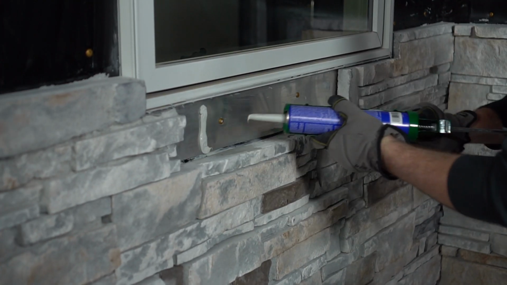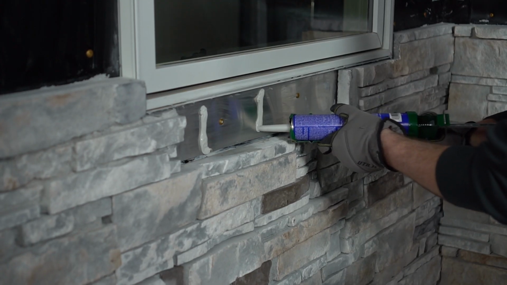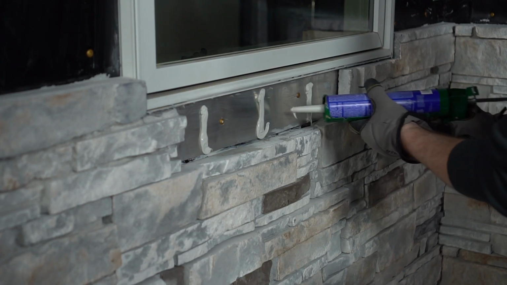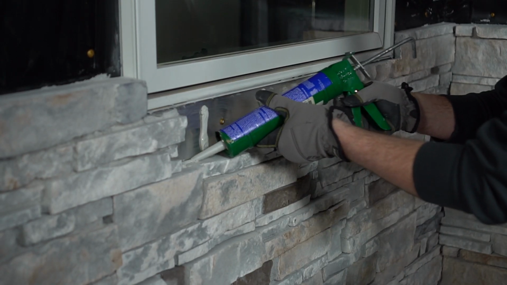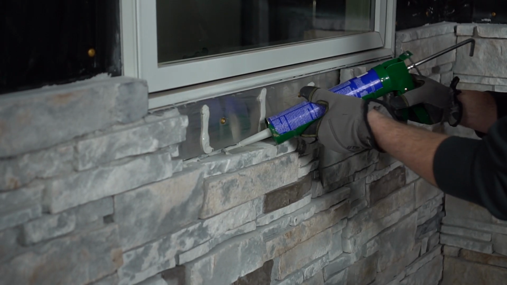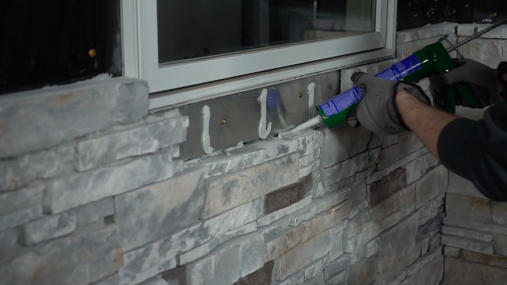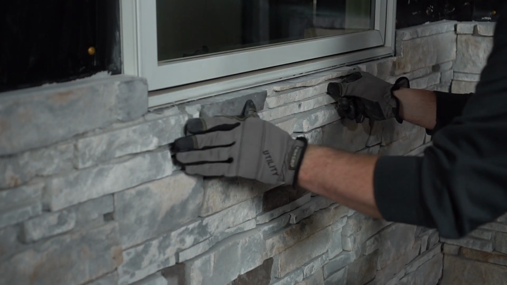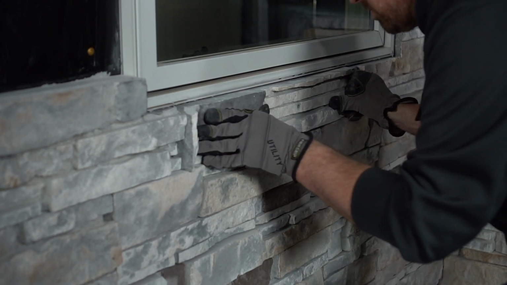Apply 3/8 inch thick dollops of construction adhesive or 3/8 inch thick vertical lines of construction adhesive every 6 to 8 inches to the metal flashing that the modified panel will cover. Apply a 1/4 inch thick dashed line of adhesive along the top of the stone the modified panel will be set on, leaving space between dashes to allow water to escape. Press panel into place, ensuring good contact with adhesive.